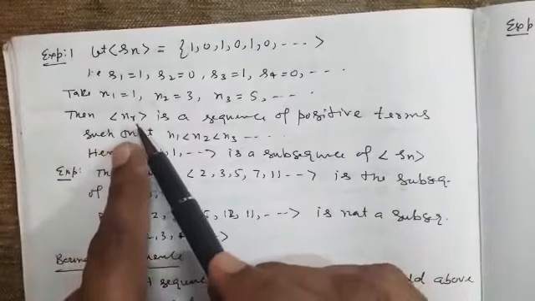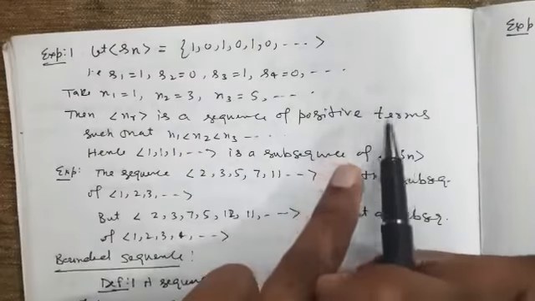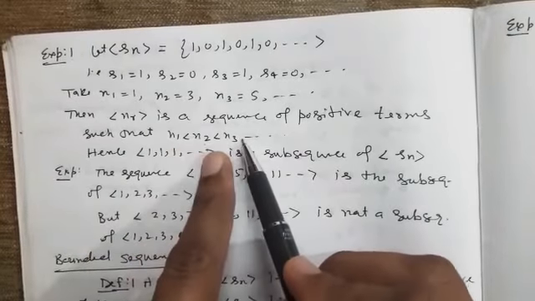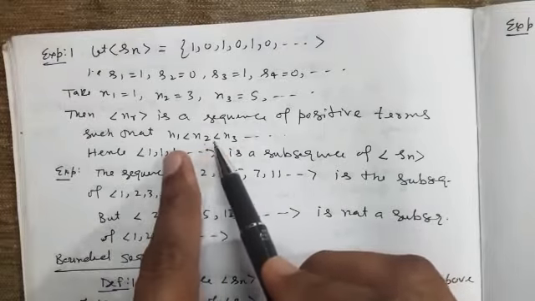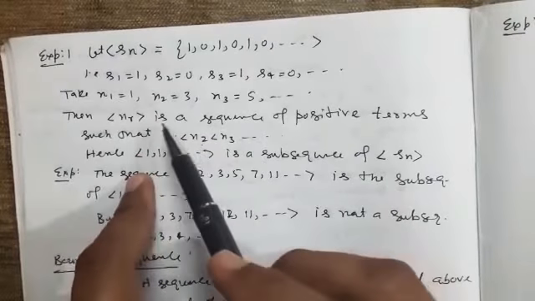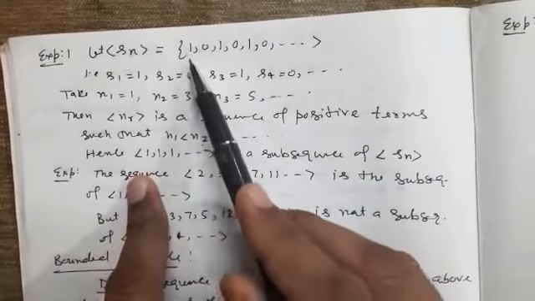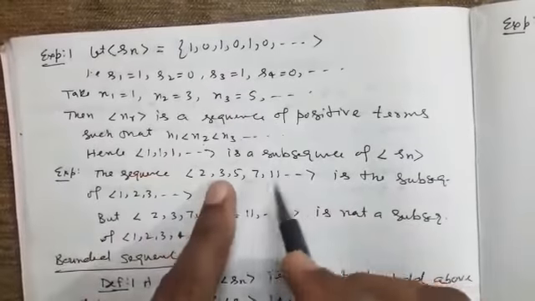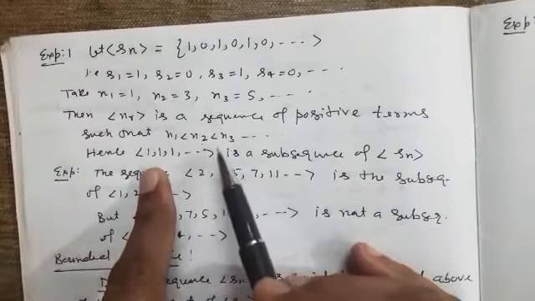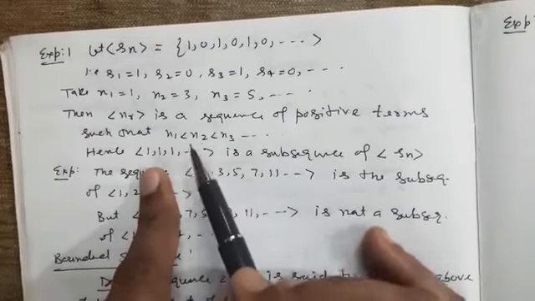Then you can see nk is a sequence of positive terms such that n1 less than n2 less than n3, means n3 greater than n2, n2 greater than n1. Then the sequence 1, 1, 1 is a subsequence of Sn. It means you have to take care of order.